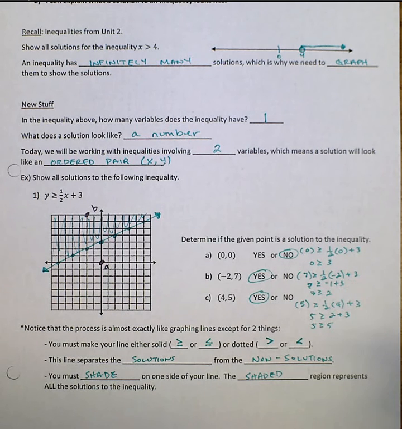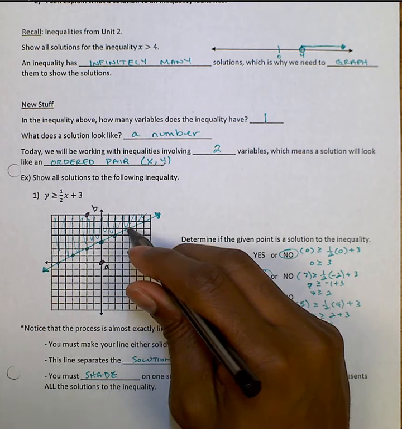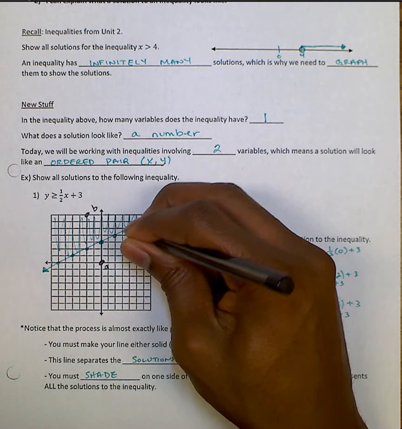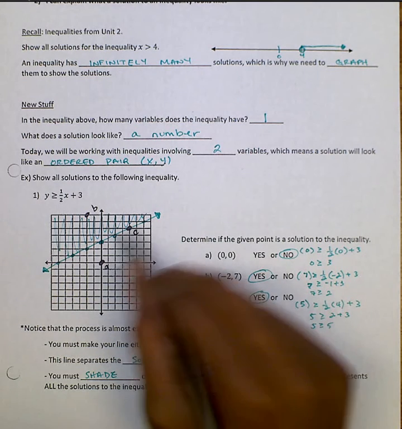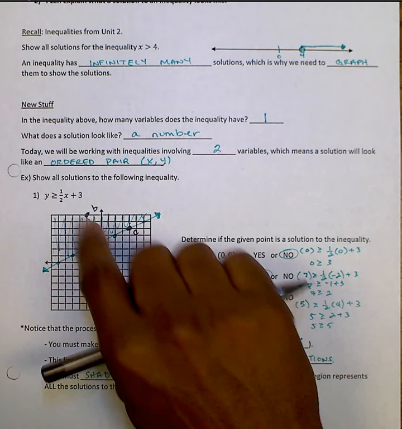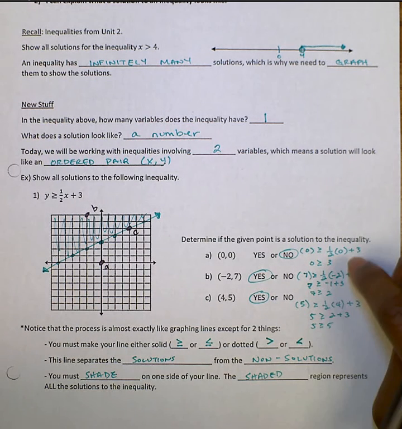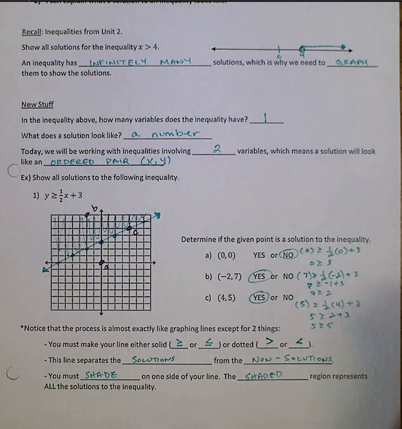What about 4, 5? 1, 2, 3, 4, and 1, 2, 3, 4, 5. 4, 5 is here. Is that a solution? Yes, it's on our solid line. Remember that because it's or equal to, that line is solid, meaning it's a part of our solution. So we can test those 3 points as solutions much faster than plugging in these values and evaluating the inequality.